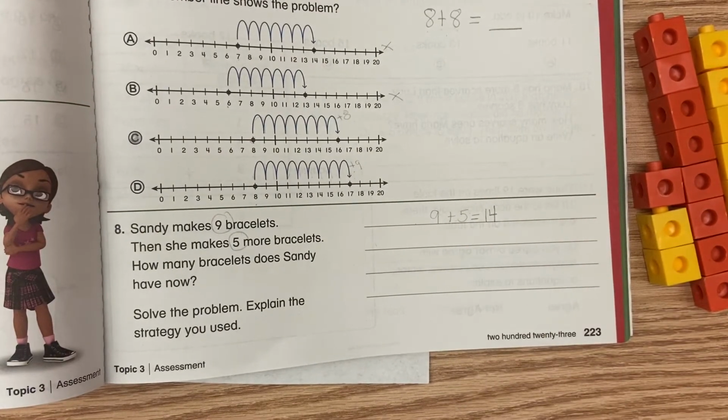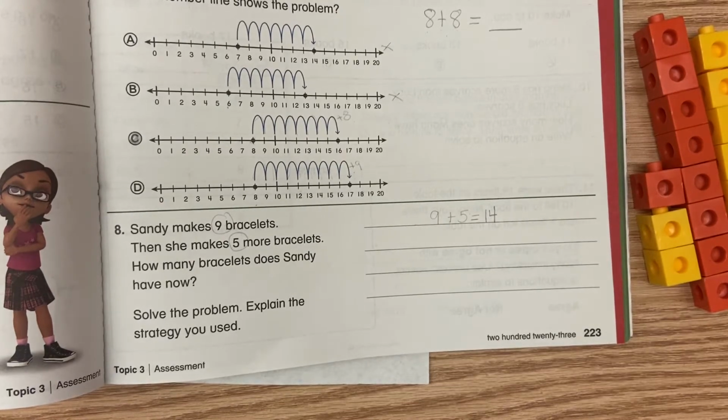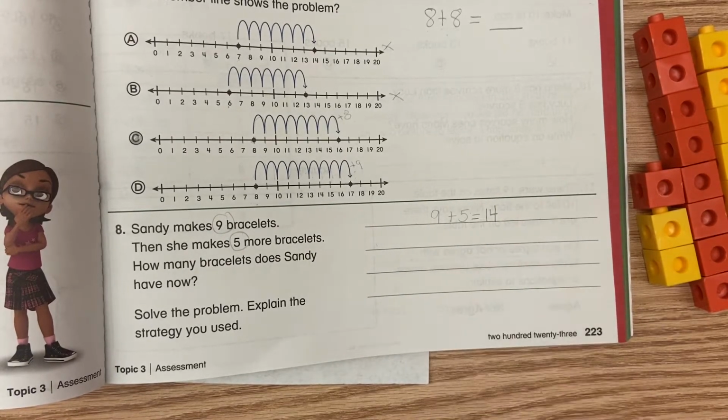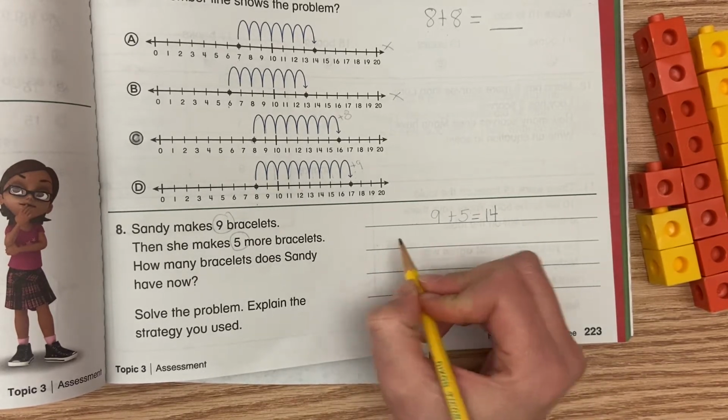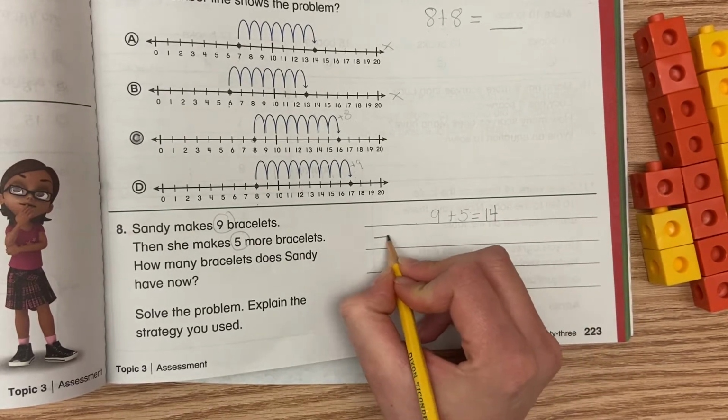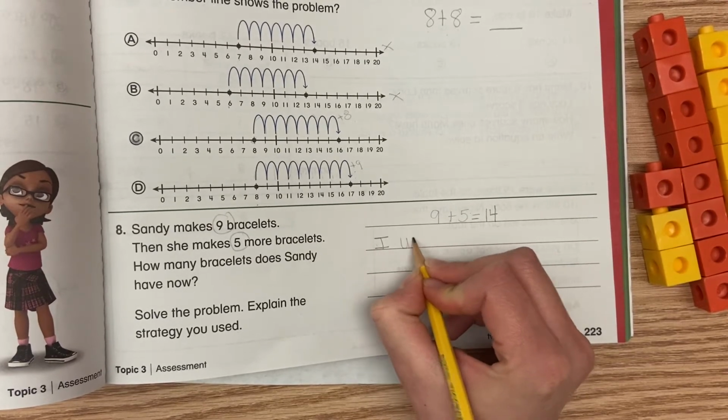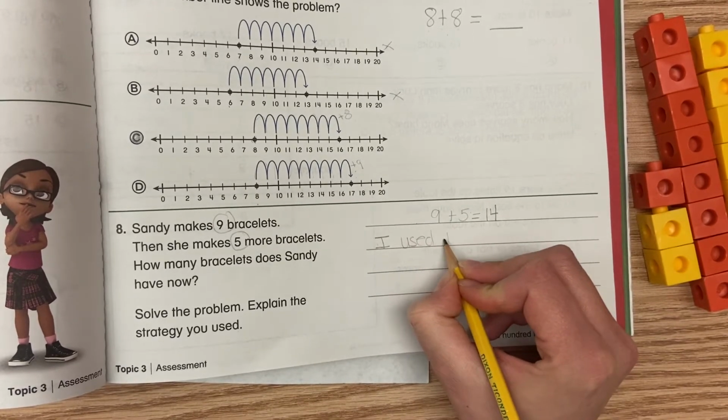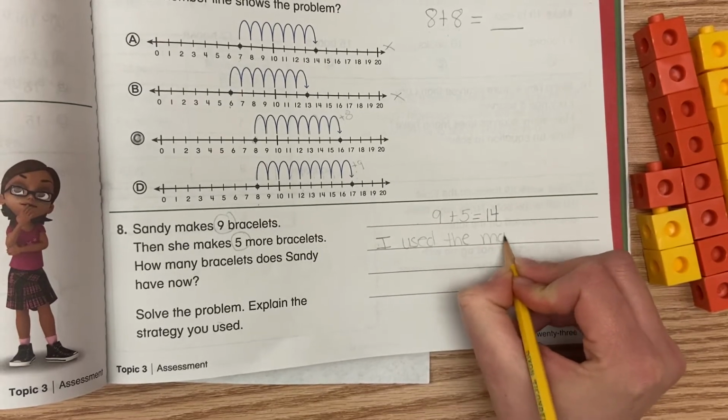Okay, so let's make sure to explain our thinking. Not only do you want to write an equation, but you also want to make sure you tell me what strategy you used. So, I used the make 10 to add strategy.